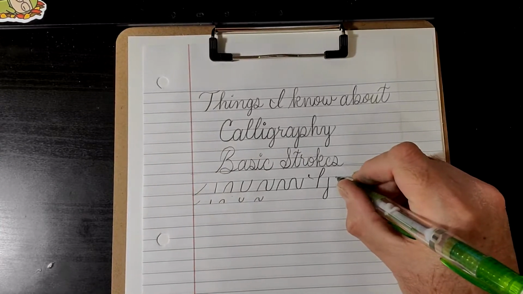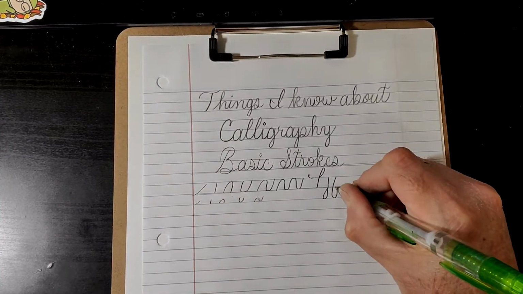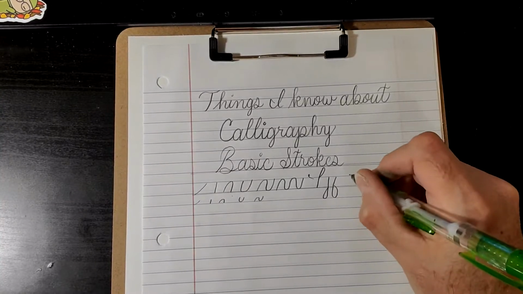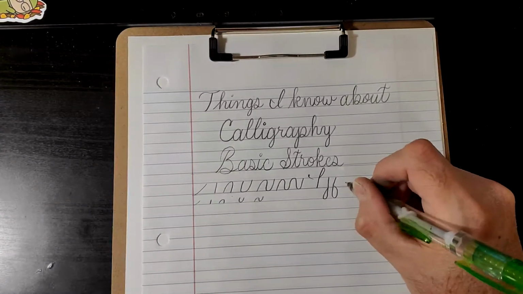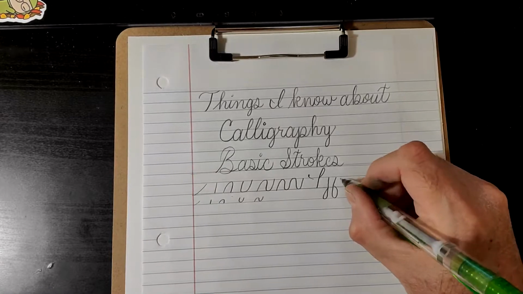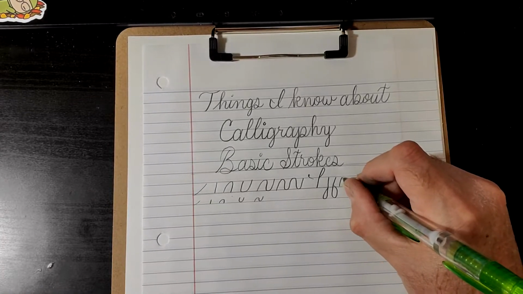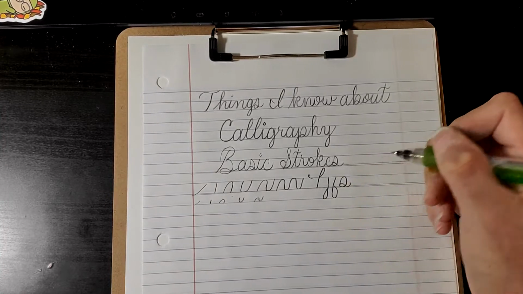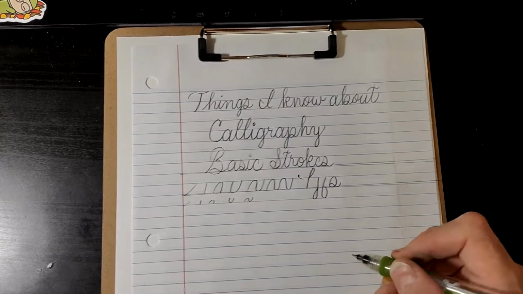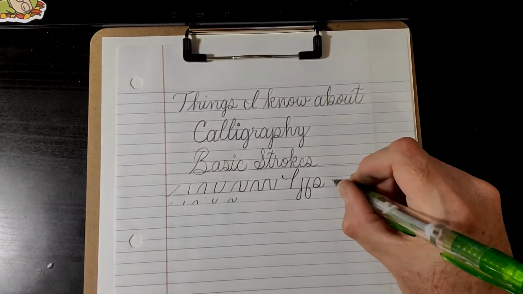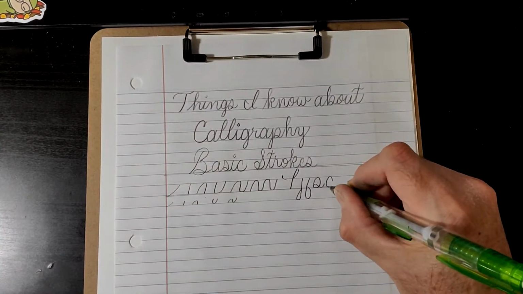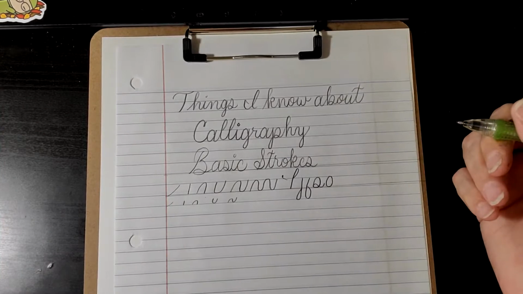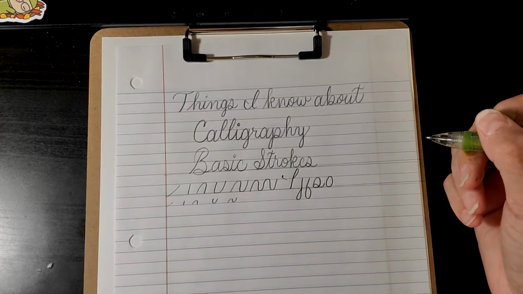We're going to go to the reverse descending loop. Okay. The reverse oval, or okay, the reverse oval, and the oval. Okay.